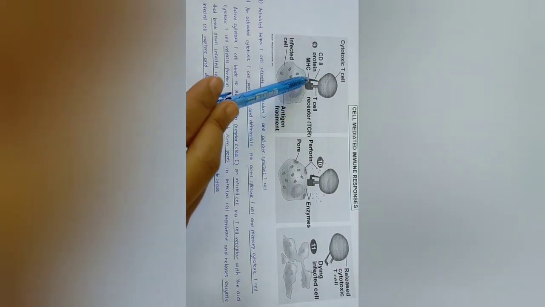Okay, so usually in our cell, selalunya kalau untuk sel selain daripada sel yang relate to the immune system, the cell consists of class 1 MHC. So that's why dekat sini dia bracketkan class 1, because class 1 will be present in every cell in our body. So that's why the active cytotoxic T cell will bind to the MHC antigen complex in specific class 1 on the infected cell via T cell receptor with the aid of CD8.